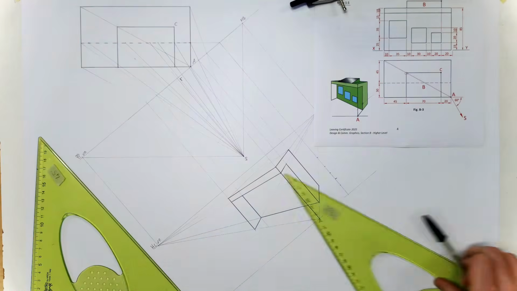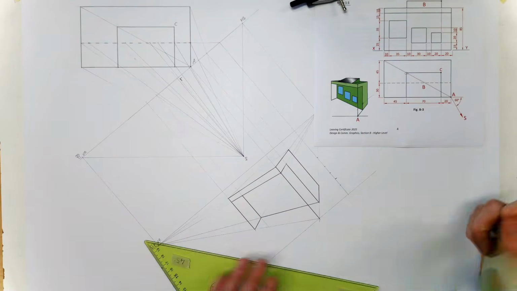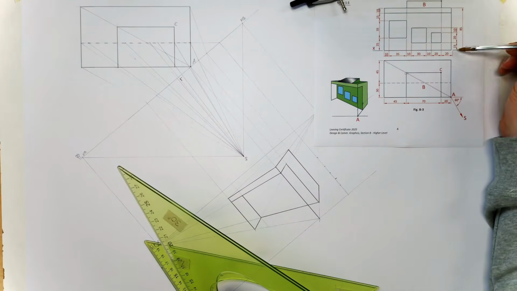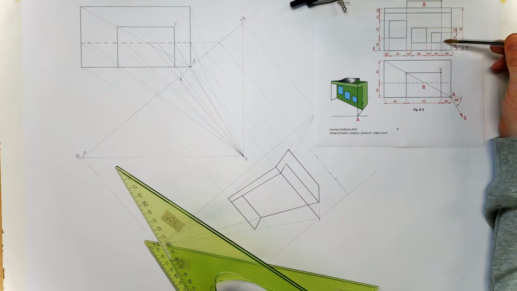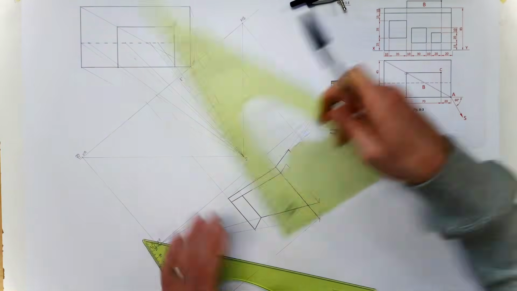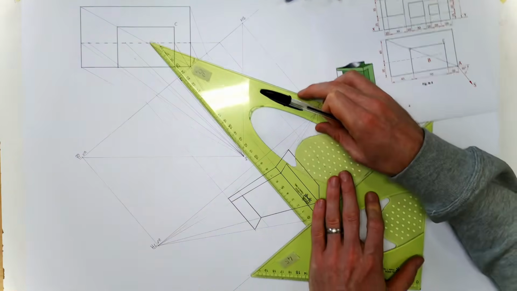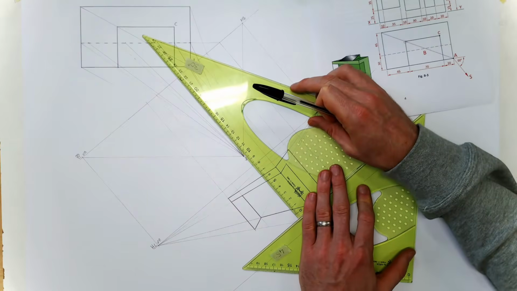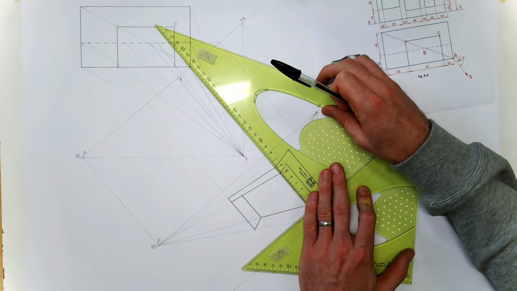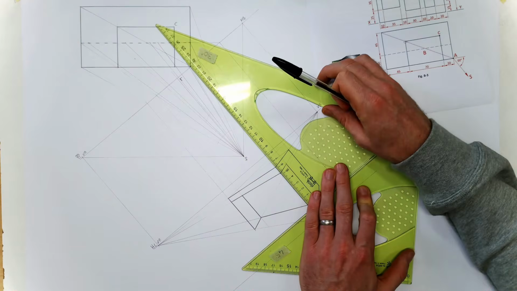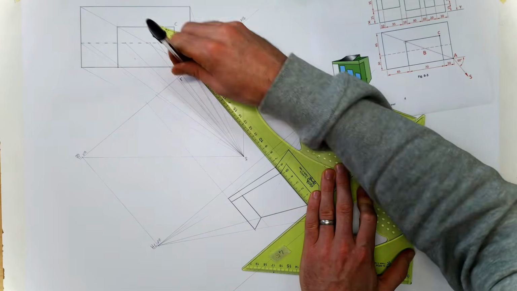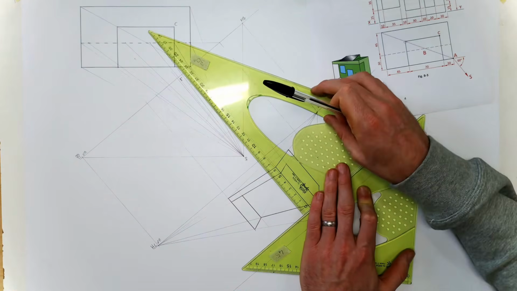Okay, that's where they're hitting the picture plane. Now let's start with this first window. It's in this position, so I brought them down. I'm just going to bring all of those down. So that's the first window. It's going to be somewhere along there.